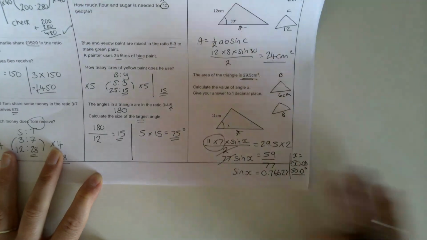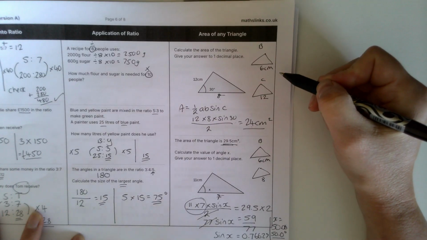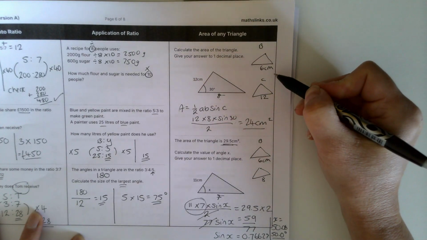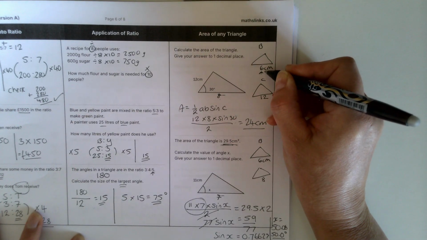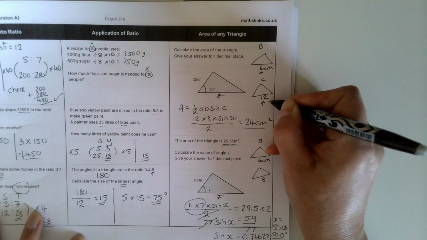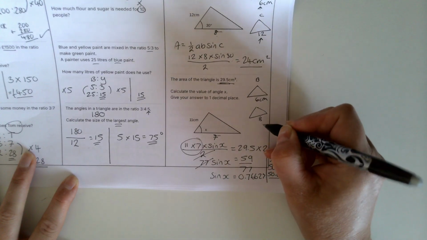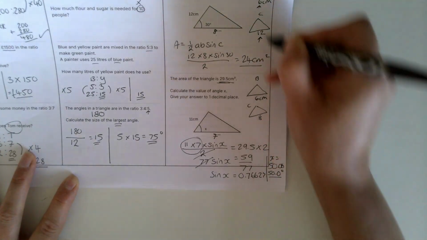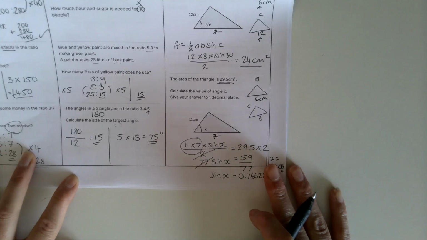So have a go at version B and version C. Now on version B and C, when you get to this question, you can't see what the bottom lengths are. So for version B, this length is 6, so just add that to your sheet now. And for version C, that length there is 12. For this question, version B, that length is 6, and for version C, that length at the bottom is 8. Have a go and press pause, have a go, press play when you're ready.